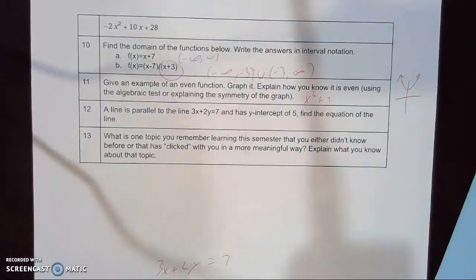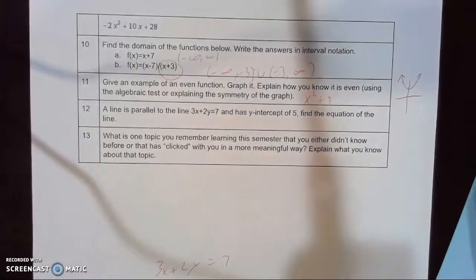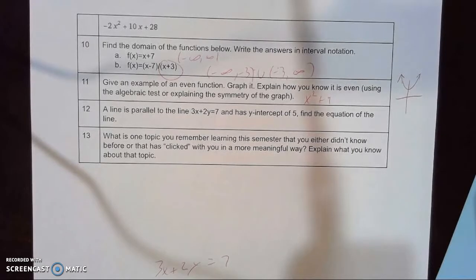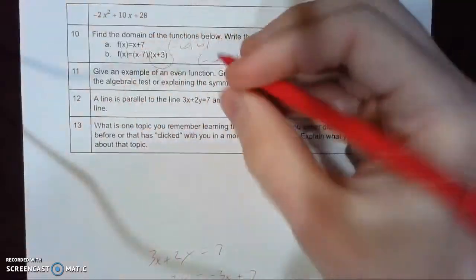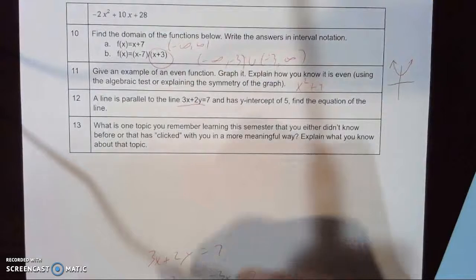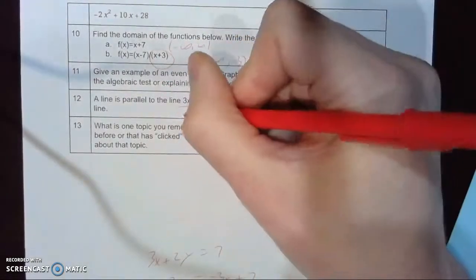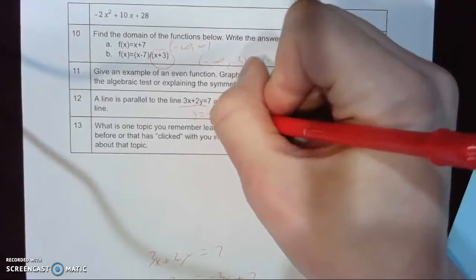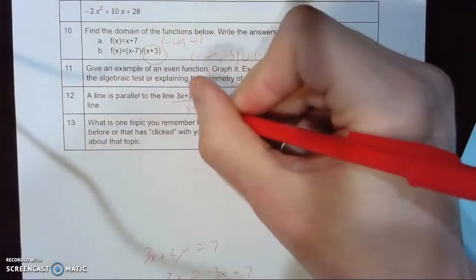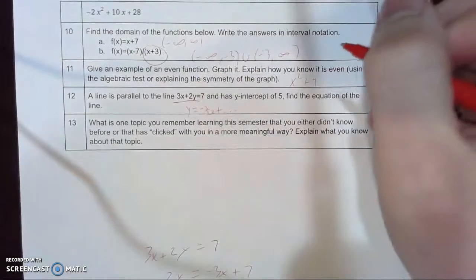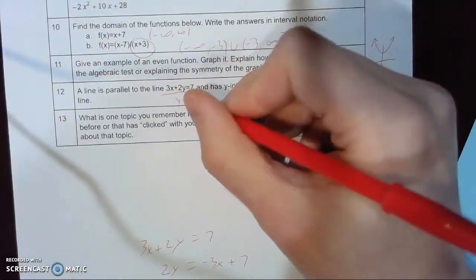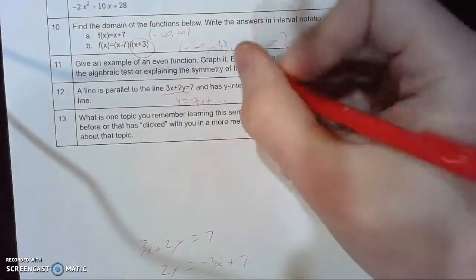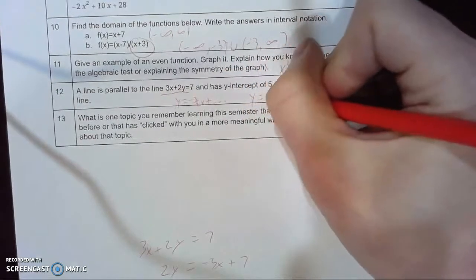A line is parallel to the line 3x plus 2y equals 7 and has y-intercept of 5. Find the equation of the line. So the parallel part tells you it has the same slope as this. The slope of this line is negative 3/2 because if you solve for y, you get negative 3/2 x plus something. Well, if I'm trying to get slope-intercept form, all I need is the slope and the intercept. I gave you the intercept. So our new line is y equals negative 3/2 x plus 5. Done.